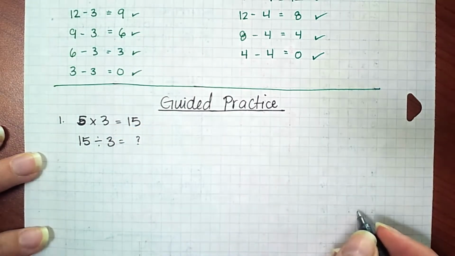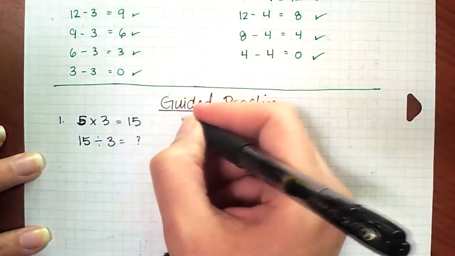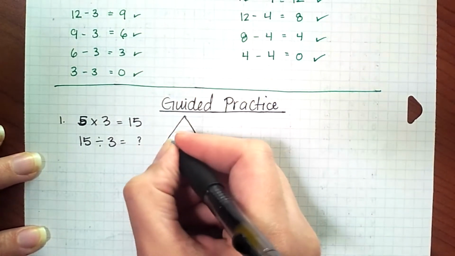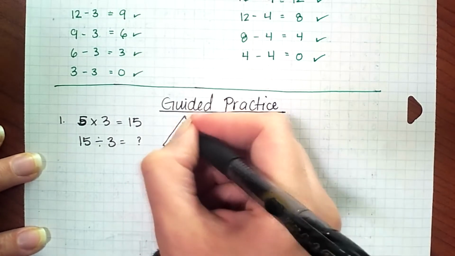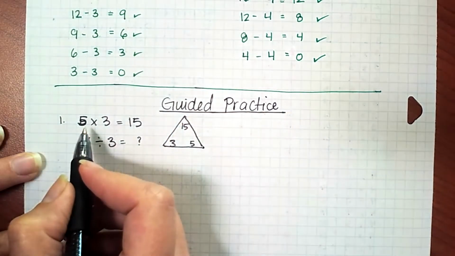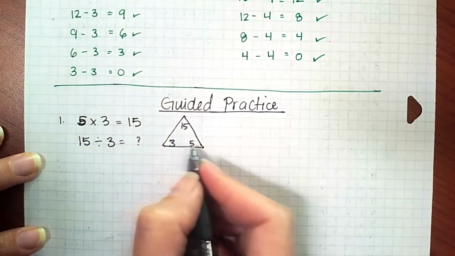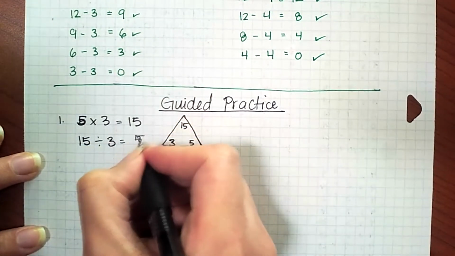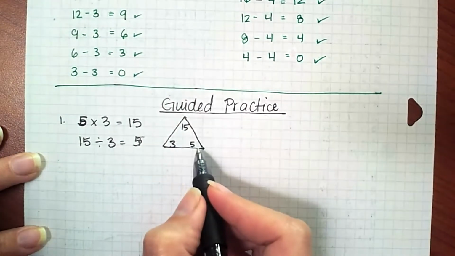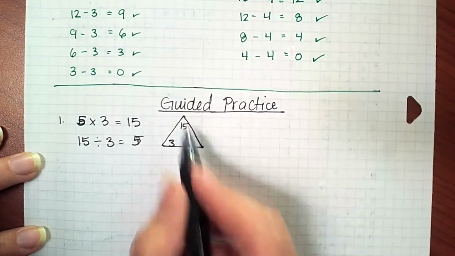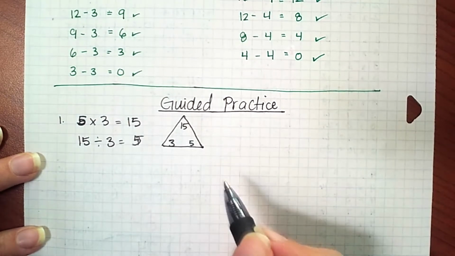Well, we know these numbers are related facts and they're part of a fact family. So if I have my 3 and my 5 and my 15, because I have it from this one, and I know this is true, that means 15 divided by 3 is going to be equal to 5. It also means that 15 divided by 5 will be equal to 3. It also means 3 times 5 is going to equal 15. They're all related facts.